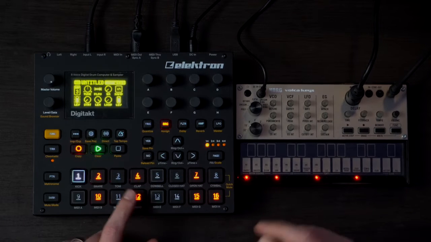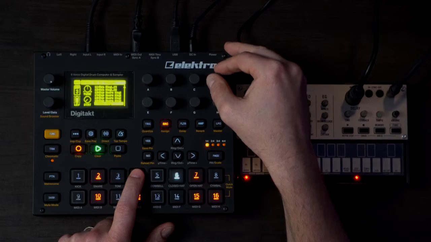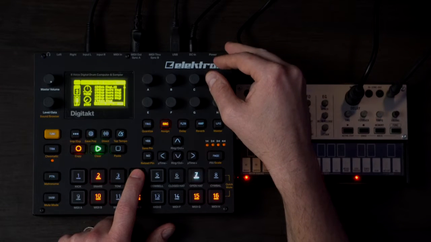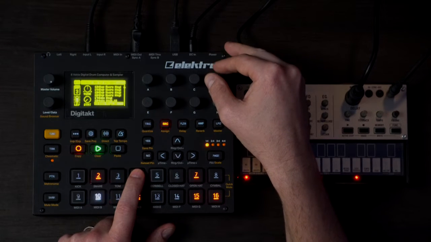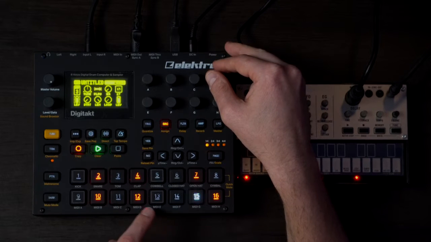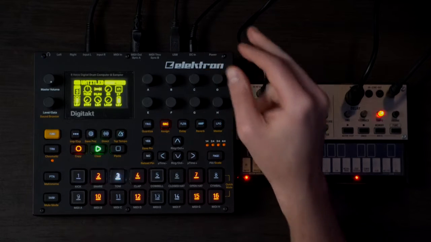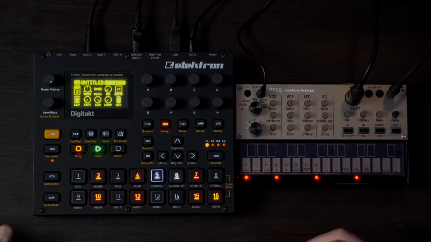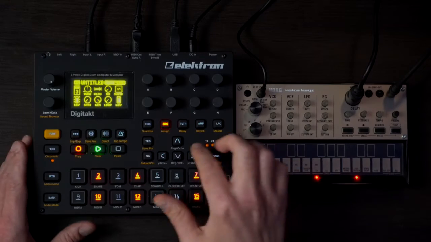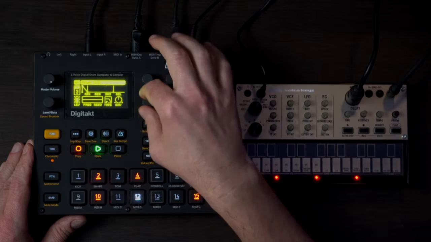So let's go across and change one of the samples. That's pretty good there, and we can go to the filter again.